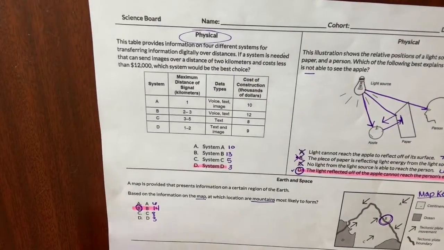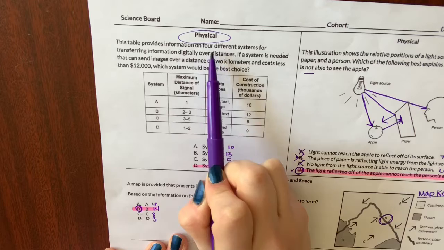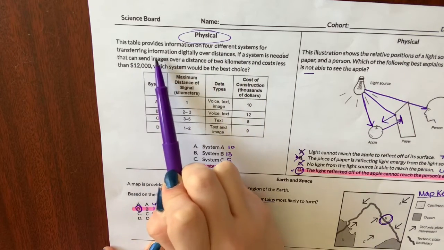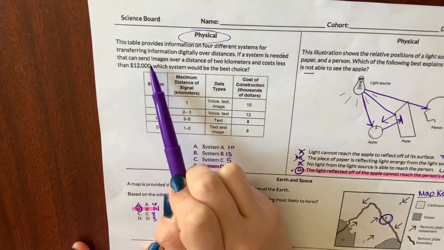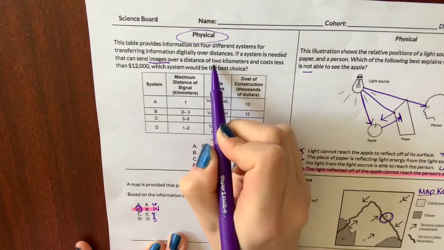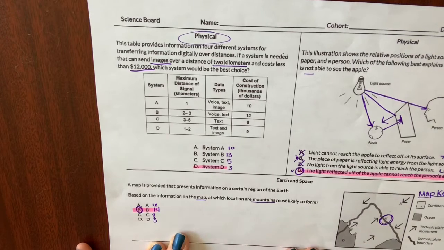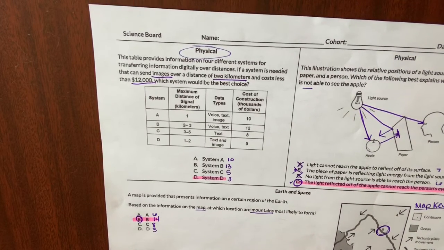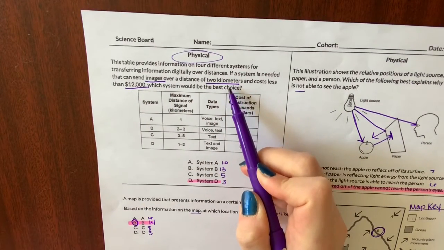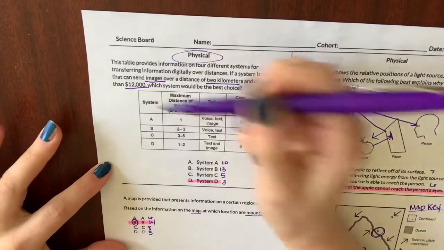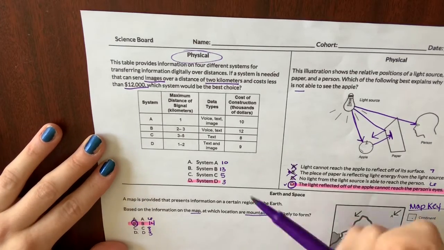Now, let's dig in to number 1. This table provides information on 4 different systems for transferring information digitally over distances. If a system is needed that can send images over a distance of 2 kilometers and cost less than $12,000, which system would be the best choice? So I know that I need to send images over a distance of 2 kilometers, and it has to cost less than $12,000. So let's go through and check all of these.